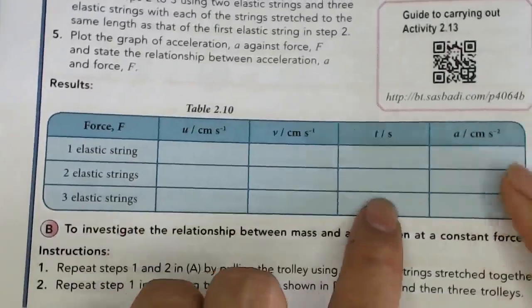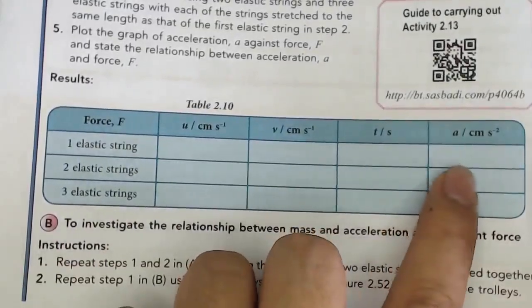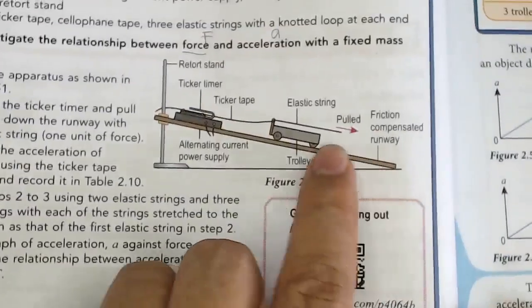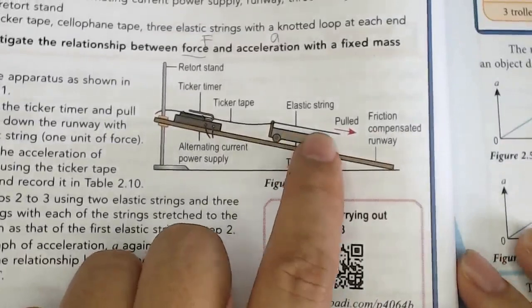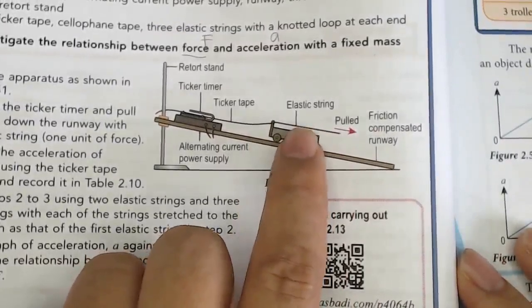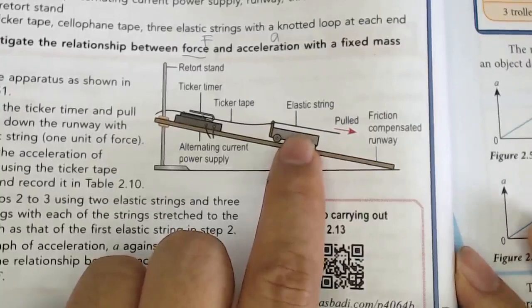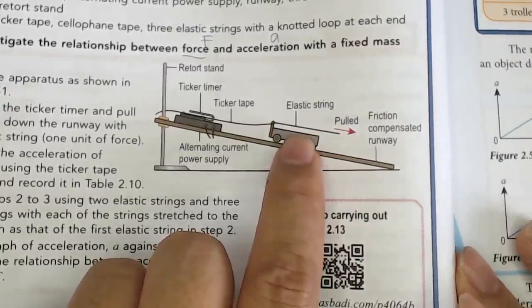And then we'll see what will happen once there is a force exerted on the object. What kind of motion will it have? We only have two kinds of motion: number one velocity, number two acceleration.